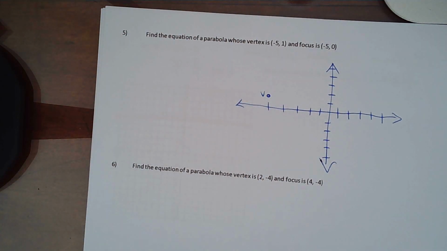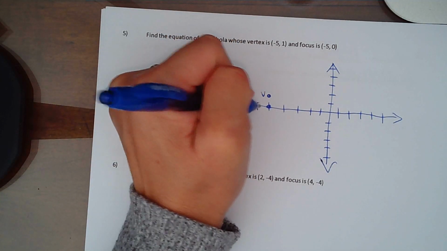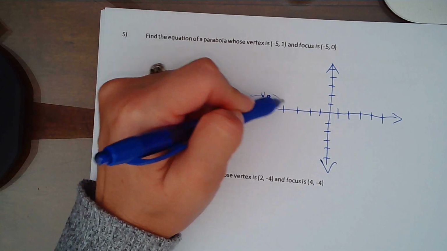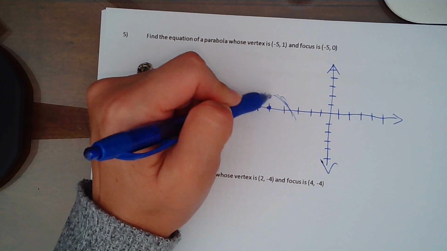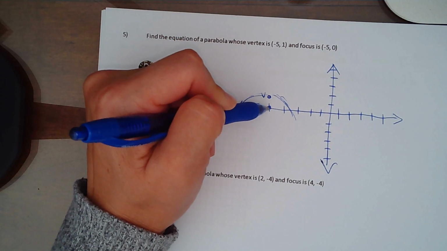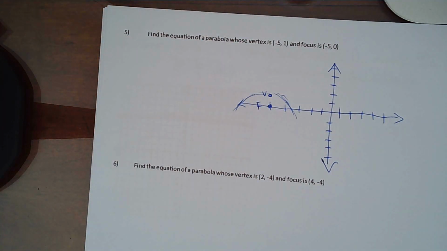I'm going to put a V for vertex. And then its focus, F, is right here. And remember that the focus is always inside the parabola. So if the vertex is here, the focus would be inside. So we now see that this is a parabola that opens downward, right?